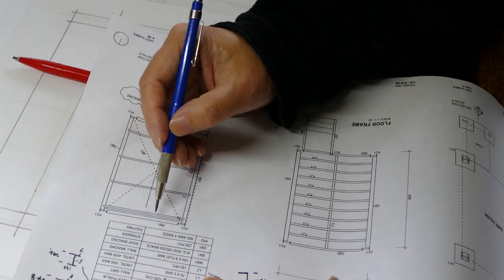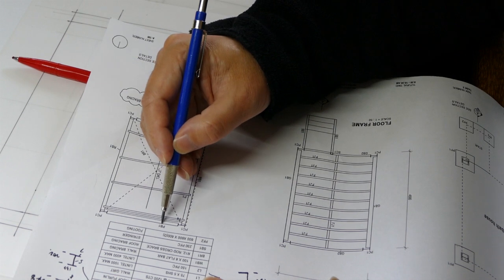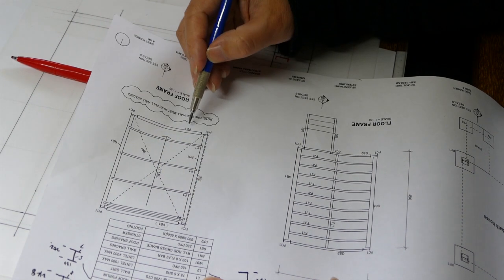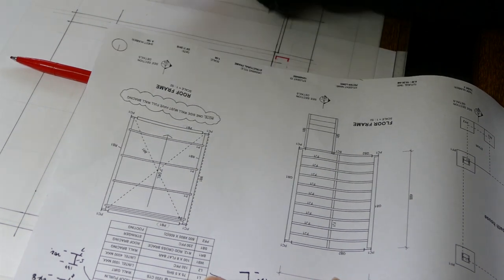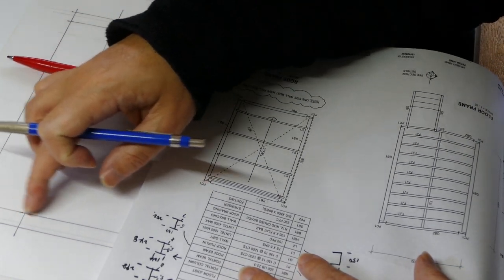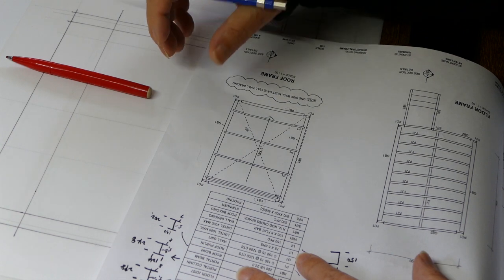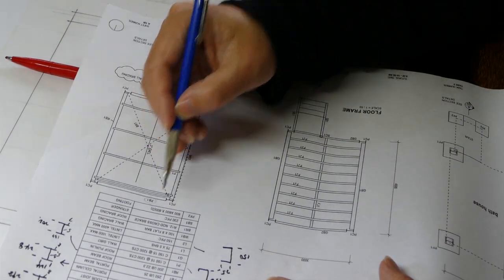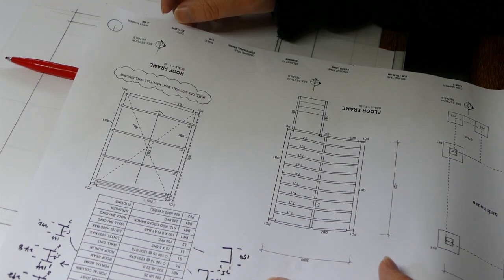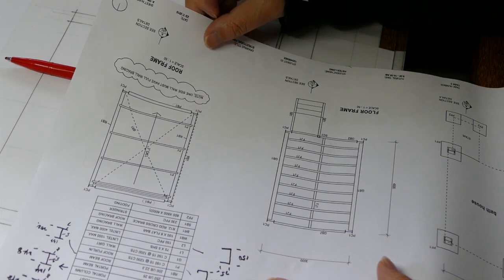So I need to find out. So this is the PB1. So I need to position it on a drawing. But I don't know exactly where the location is, so I have to actually find out the locations. Okay, so let's have a look.